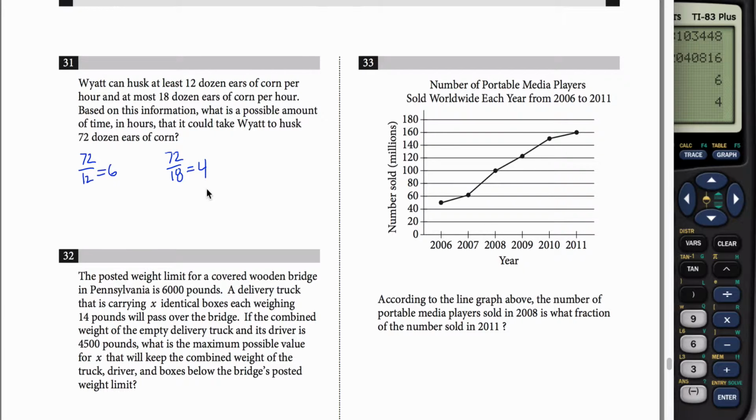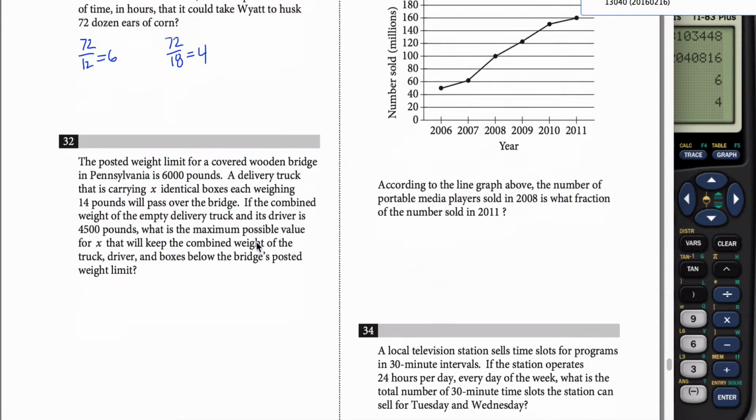So maybe it's 72 divided by 18, in which case you get 4. So you're like, what do I put in? Or maybe he's not working at either of those rates. Maybe he's working slow for a while, then fast for a while, or some rate in between. Well, the correct answer would be any number between 4 and 6. 4 would work, 6 would work, 5 would work. If you're trying to be funny, put in some crazy decimal like 5.23475. Any number between 4 and 6 should work. Although I think it's kind of a strange question, that's all I got for this question.